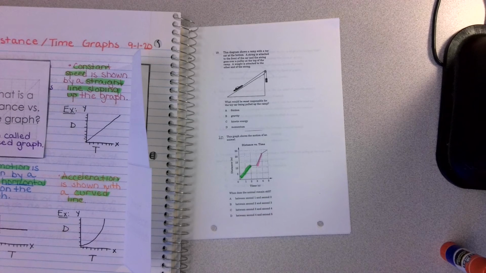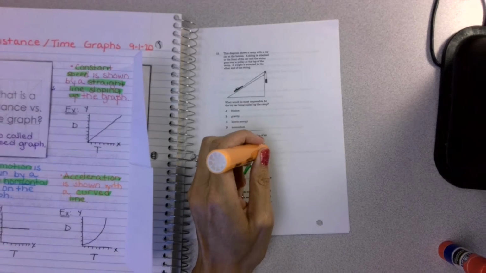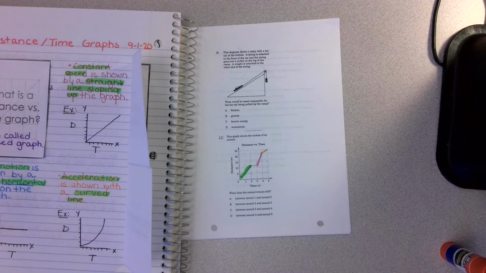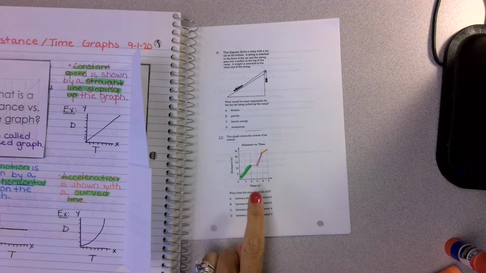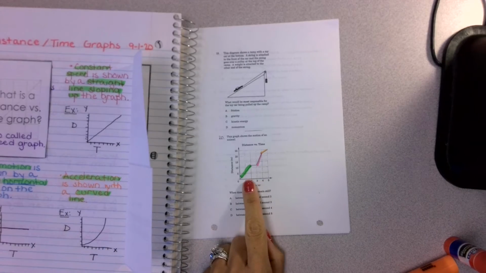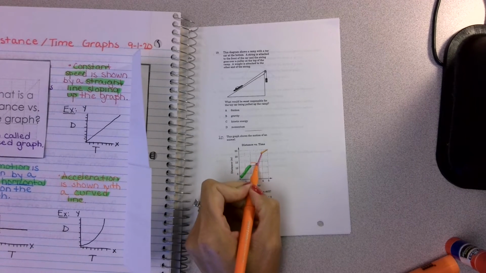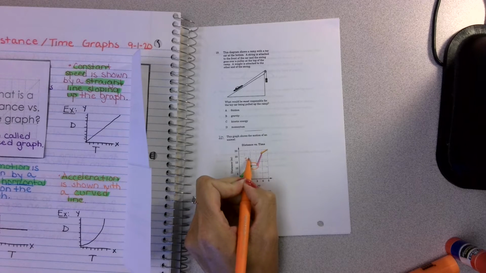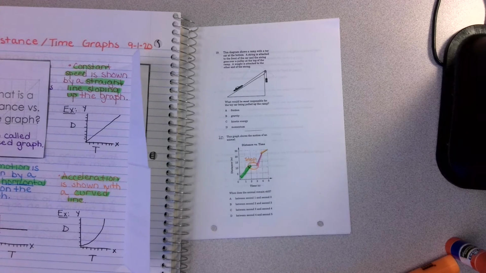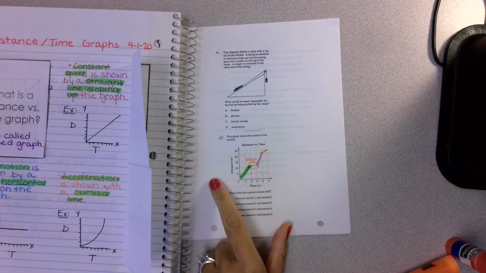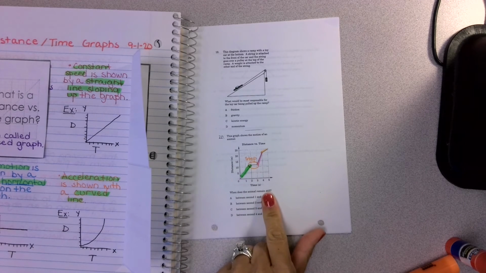And then here, they slowed down again. Here, let me do it a different color. They slowed down again right here because they covered a shorter distance in the same amount of time as right here. Okay, so remember, this is where they stopped. This is no speed. Okay, so they're going to ask you questions about this graph.